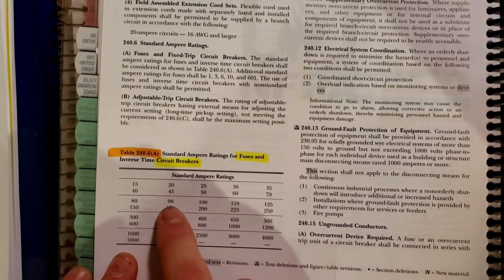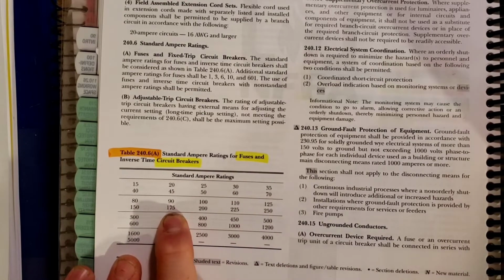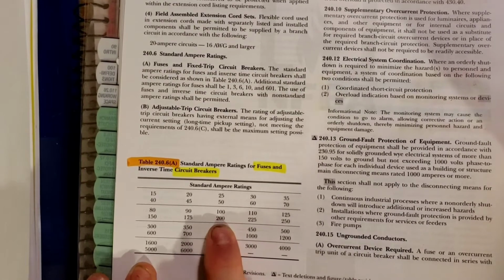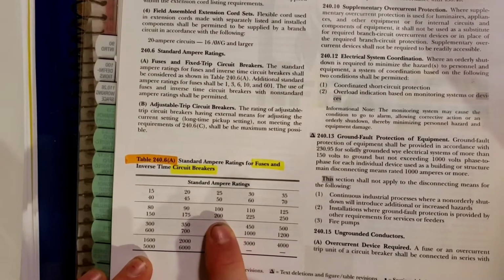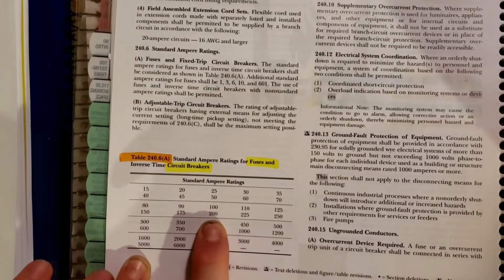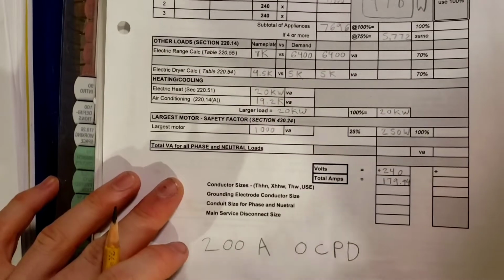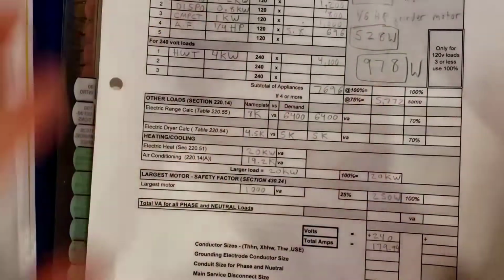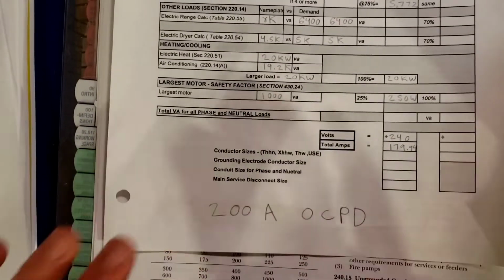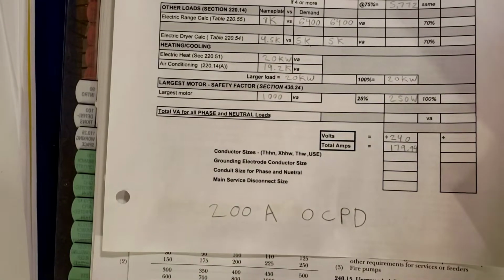179, we got 175, and we got 200. So we're going to choose 200. 200 is the minimum size of our overcurrent protective device. So there we go. This unit is going to take a 200 amp main breaker, known as your overcurrent protection device.